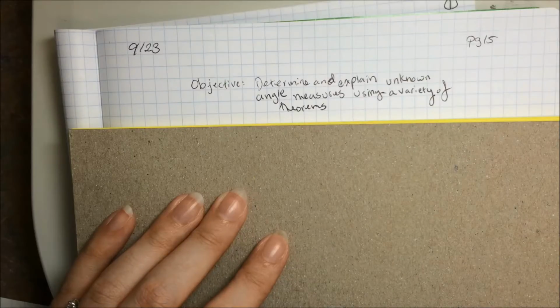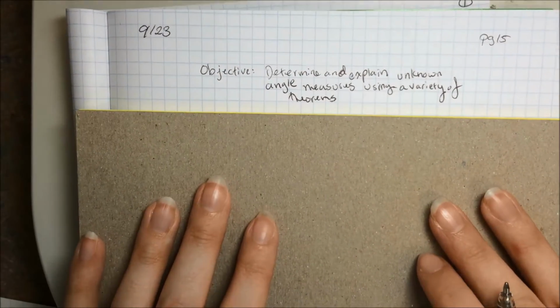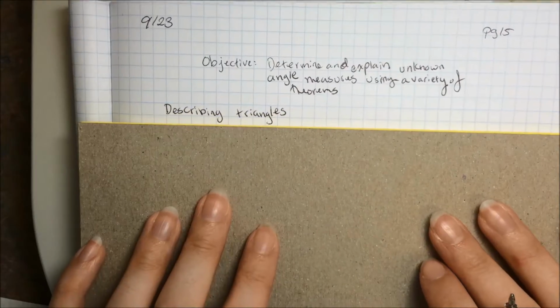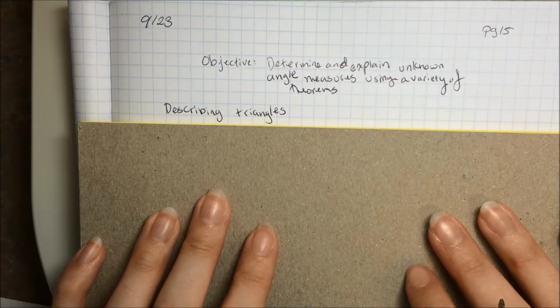Major mistake. So our objective for today is to determine and explain unknown angle measures using a variety of theorems. We're going to start with some triangles, and we're going to talk about different types of triangles.